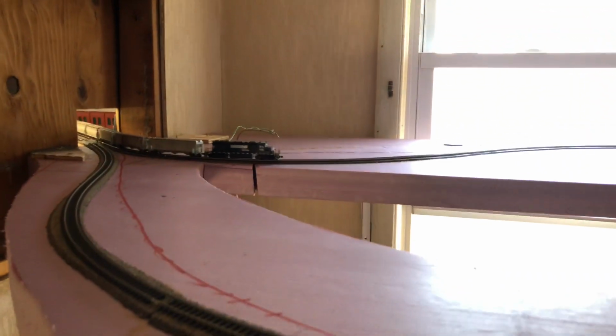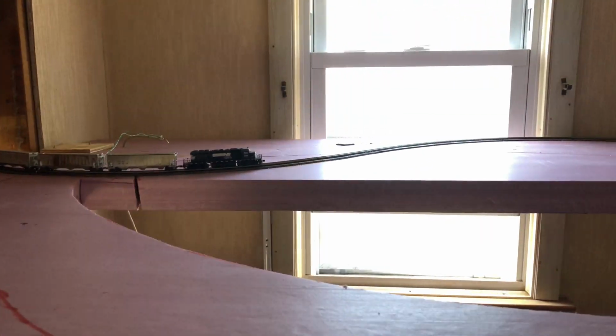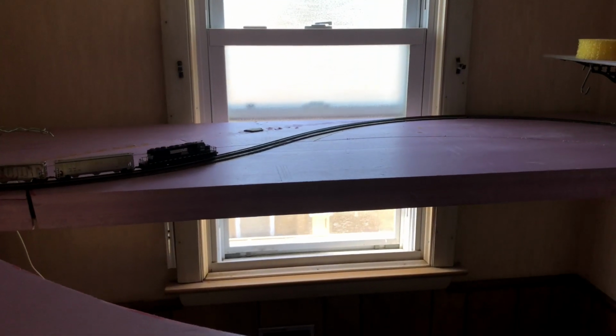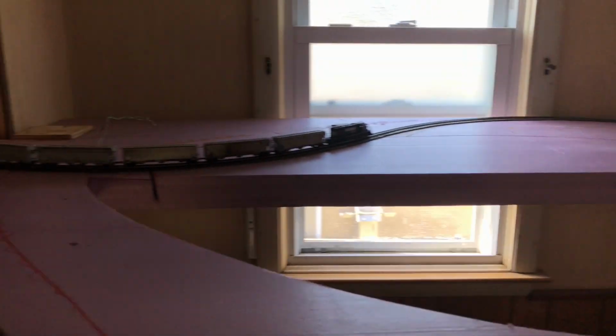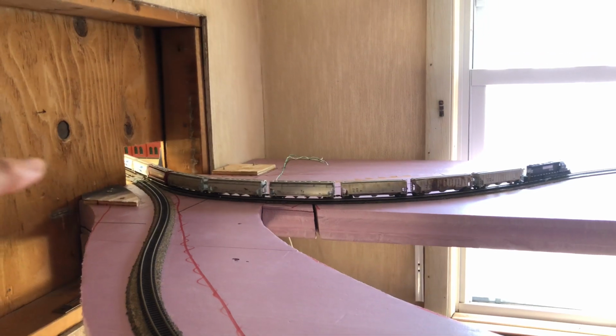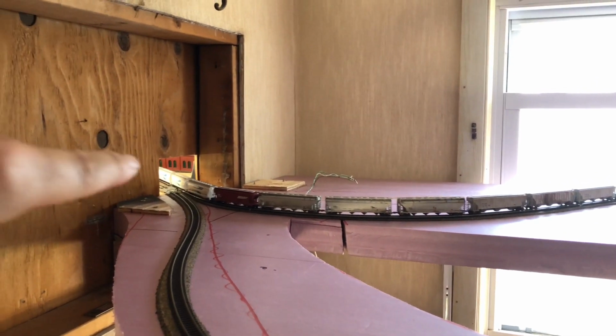But this is how the train makes its way around. And it's a long enough loop that it allows you to feel like the train went to another destination, meaning even this long train, which I would say is probably 30 cars, is able to fit entirely in this room.